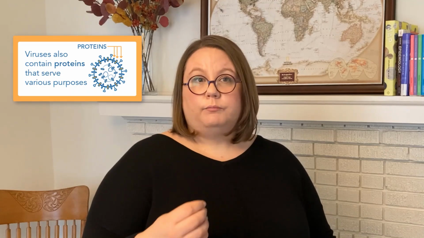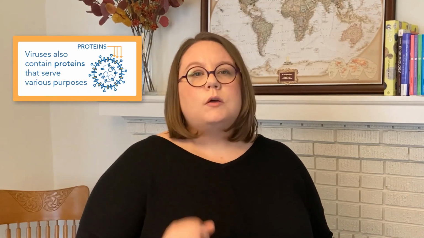Viruses also have proteins, again, just like we have proteins. Most of the proteins in a virus come together to create a shell. The technical name for this is a capsid. And that shell protects those blueprint genes from getting damaged.